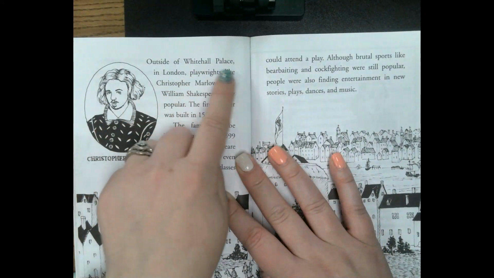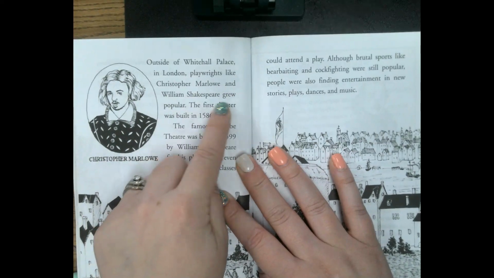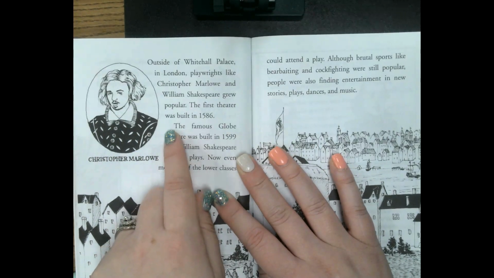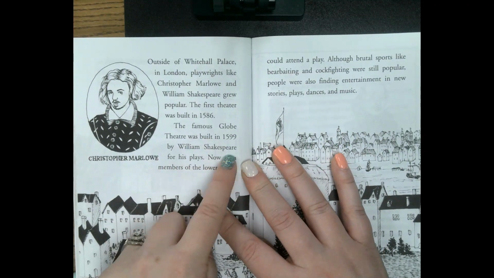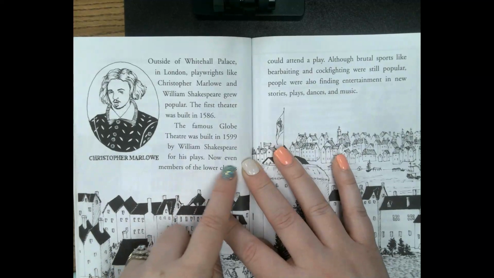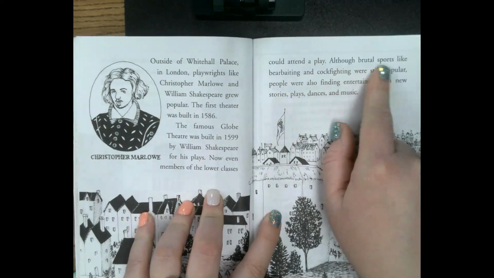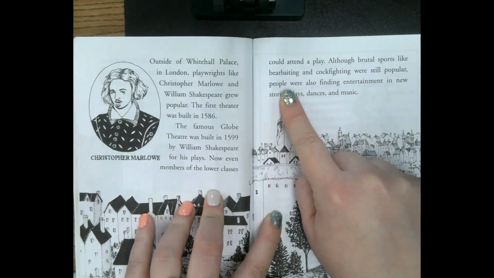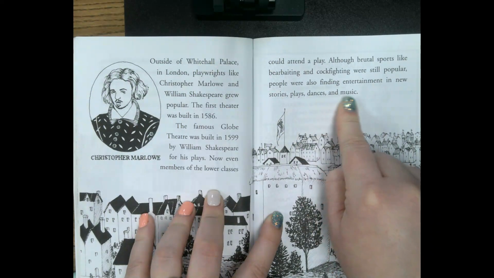Outside of Whitehall Palace in London, playwrights like Christopher Marlowe and William Shakespeare grew popular. The first theater was built in 1586. The famous Globe Theatre was built in 1599 by William Shakespeare for his plays. Now even members of the lower classes could attend a play. Although brutal sports like bear baiting and cockfighting were still popular, people were also finding entertainment in new stories, plays, dances, and music.